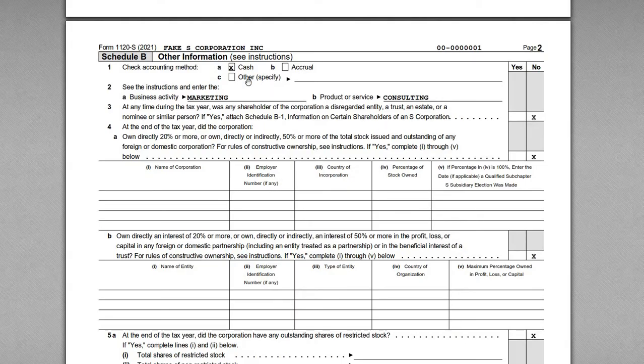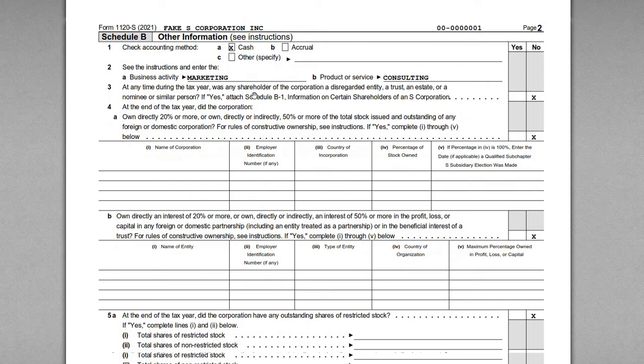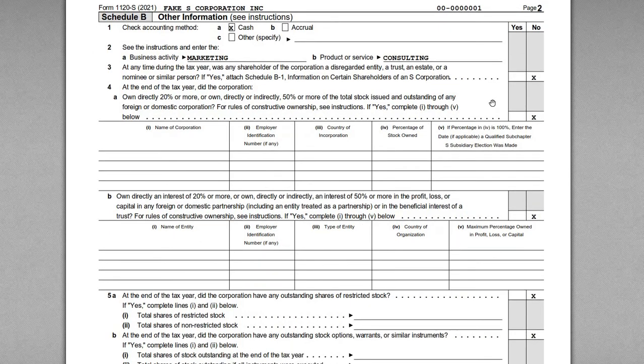So at the top here, some basic information. We're under the cash method of accounting, and you enter more details on the business activity of the company, what kind of products or services you're providing. And then questions 3 and 4 here, more information on the company ownership structure and what other entities it might own. In our case, question 3 is no, because we don't have any shareholders that are DREs, disregarded entities. We don't have any trusts or estates as shareholders. If you did, you would have to enter yes, obviously, and then include a Schedule B1.